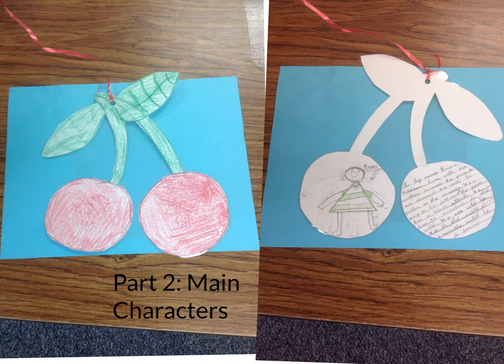In part 2, you're going to show the main characters. Again, your piece will be about the size of a piece of paper. You'll draw on one side and write on the back side. You need to include the names of the main characters, sentences describing each main character, and you will be graded again on neatness, also on spelling and grammar.